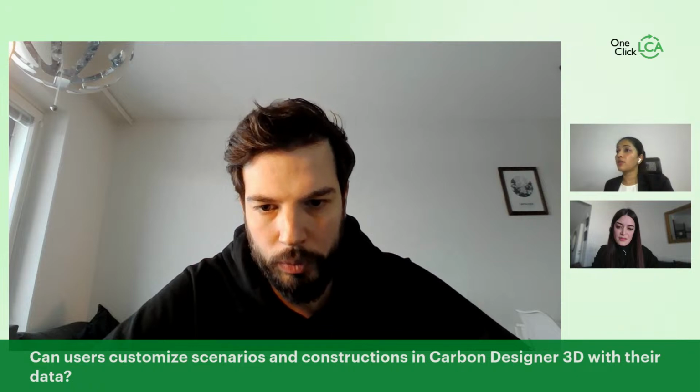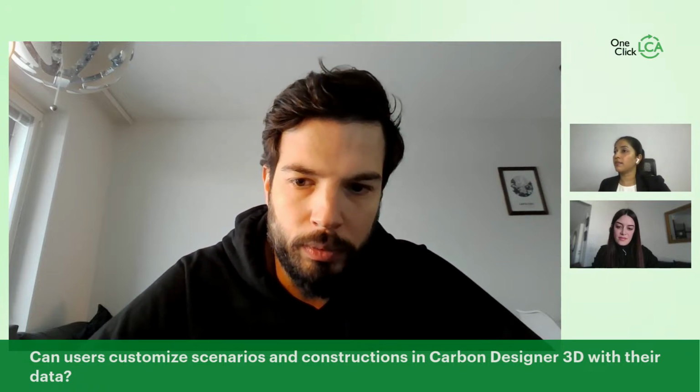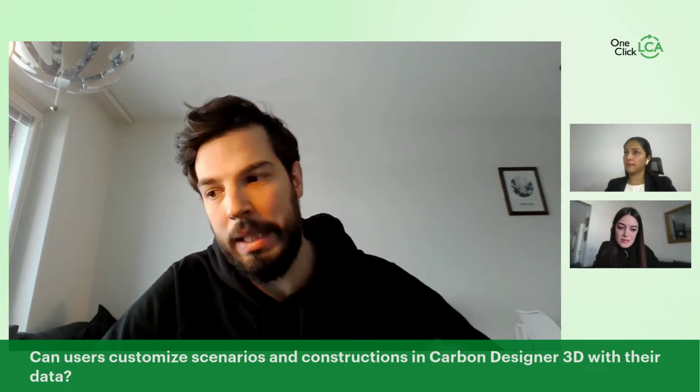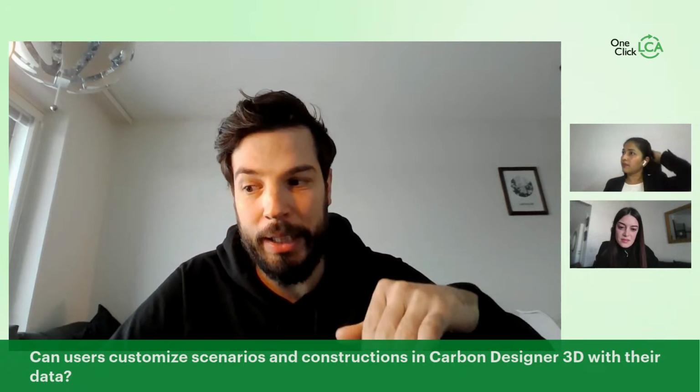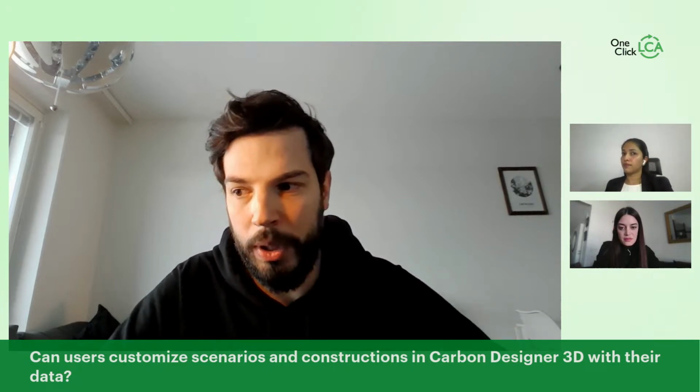Okay, moving on. Can users customize scenarios and constructions in Carbon Designer 3D with their data? Yeah, I guess we already brought this one up, but I believe it is worth repeating once more because this is, in my opinion, a very important part of the tool. So this can also help if you feel that our reference building is not as representative for your region, or if we don't have a region specifically for you.